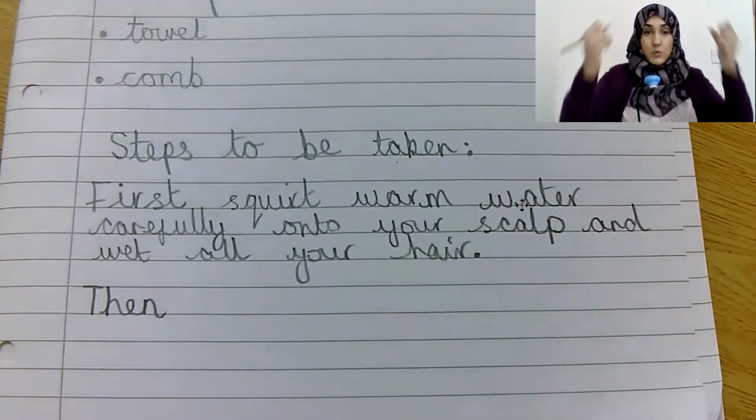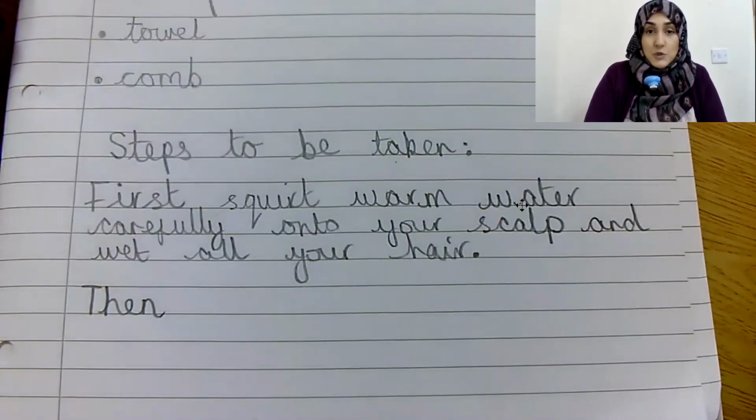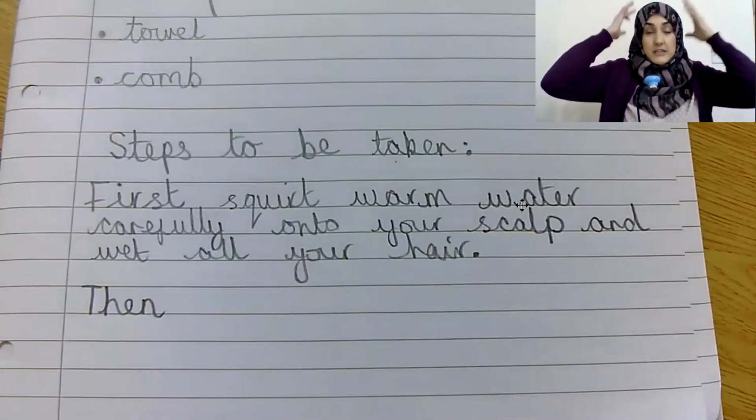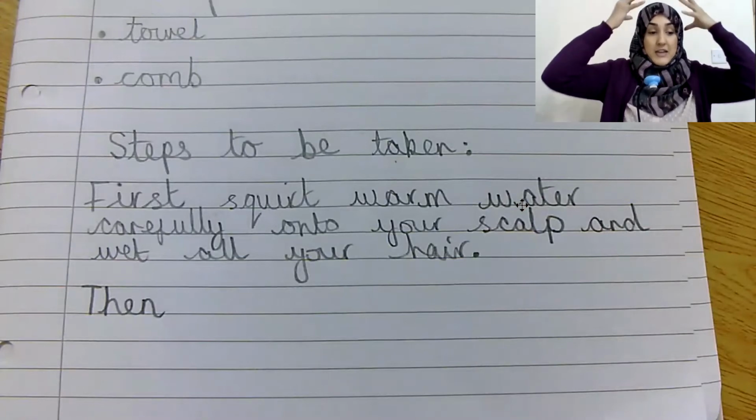So once her hair was all wet, what did she do next? Talk to your teddy. Well done. Then she put the shampoo in her hair and then she started not vigorously massaging, but massaging gently.